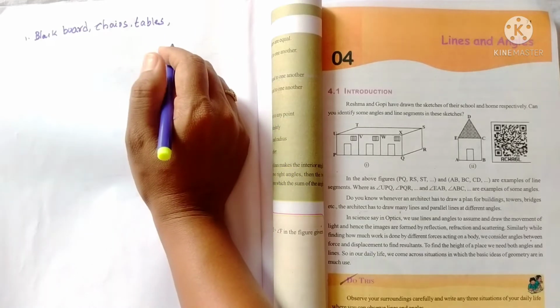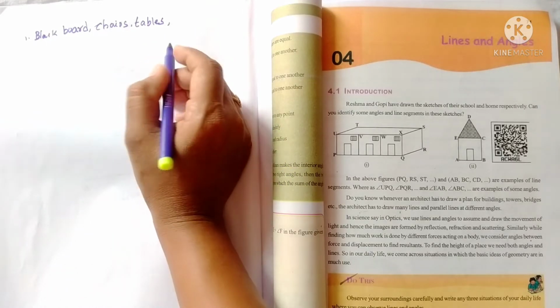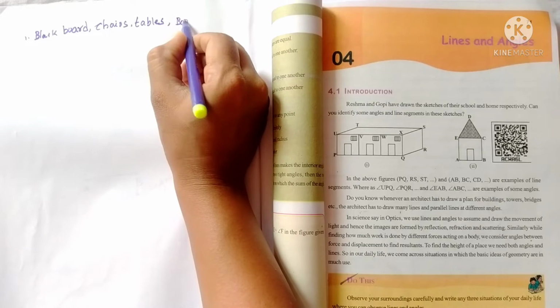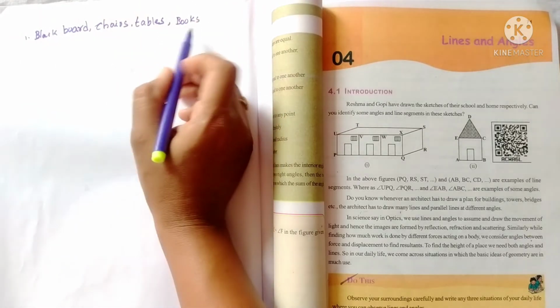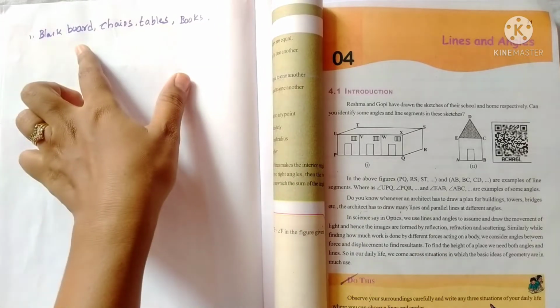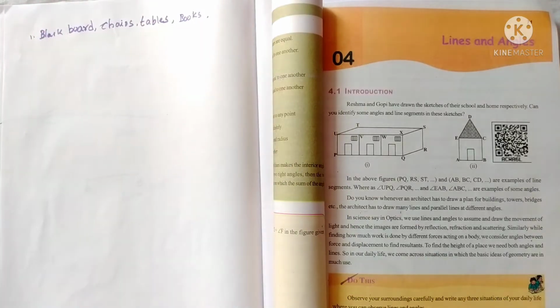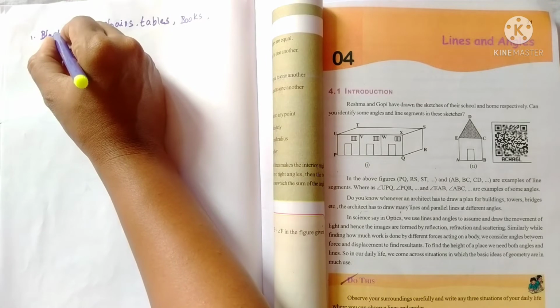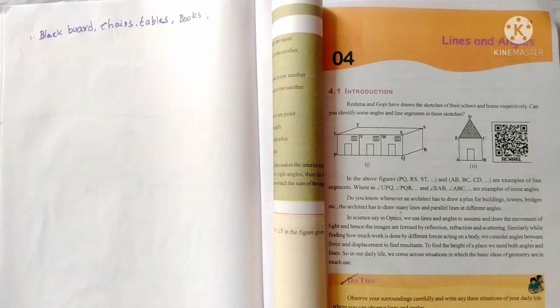The edges of books are also lines. In the corners we can see angles, right? And next, draw the pictures in your notebook and collect some pictures. You can draw simple pictures like chairs, tables, books. That is our do this.